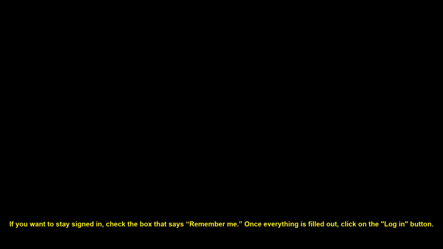In the first field, enter your registered email address. Next, move to the password field and enter your password. If you want to stay signed in, check the box that says Remember Me. Once everything is filled out, click on the Login button.